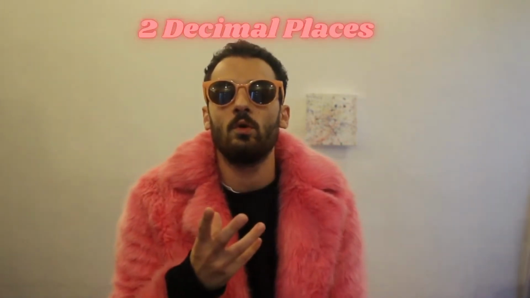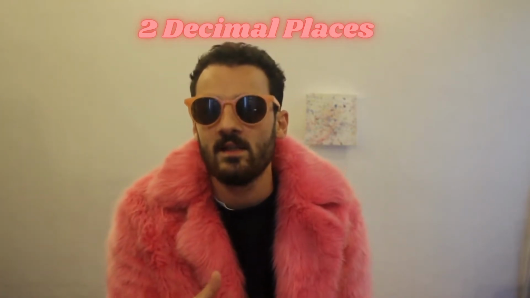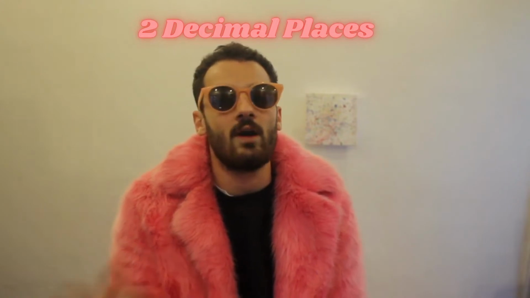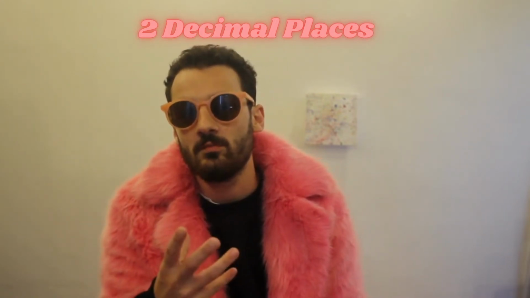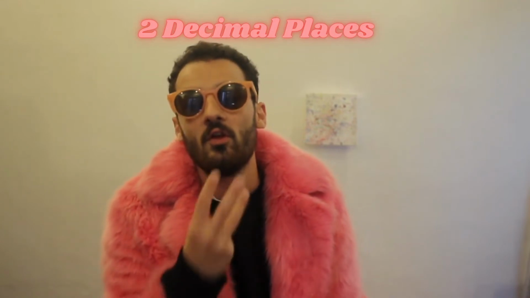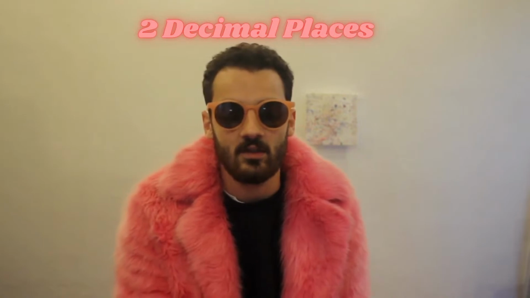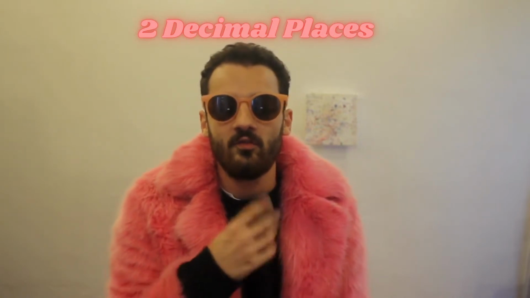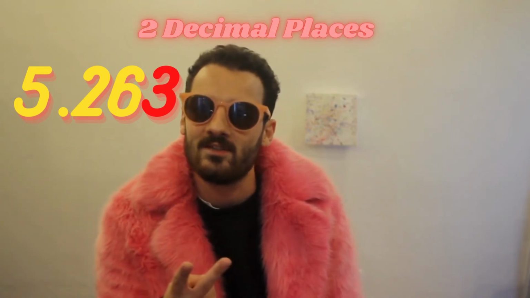Okay, and now let's look at examples when we round to 2 decimal places. Remember, when we round to 2 decimal places, we look at the number to the right of the number we are rounding to. So for 2 decimal places, this would be the third number after the decimal place. So let's have a look. Let's round 5.263 to 2 decimal places.